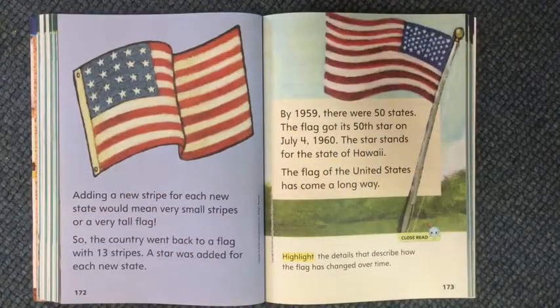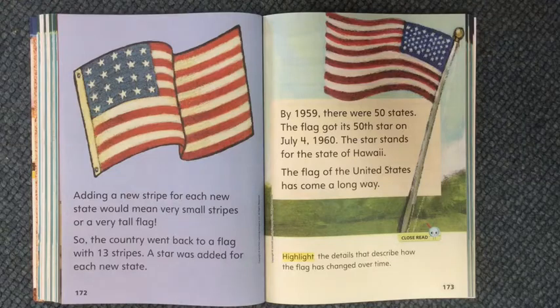Adding a new stripe for each new state would mean very small stripes or a very tall flag. So the country went back to a flag with 13 stripes. A star was added for each new state. By 1959, there were 50 states. The flag got its 50th star on July 4th, 1960. The star stands for the state of Hawaii. The flag of the United States has come a long way.